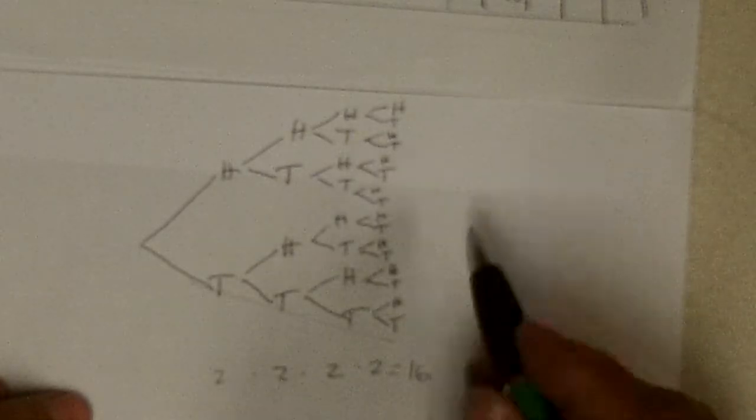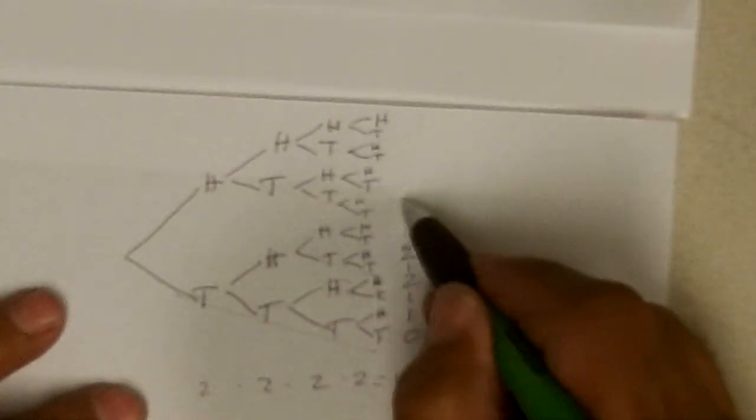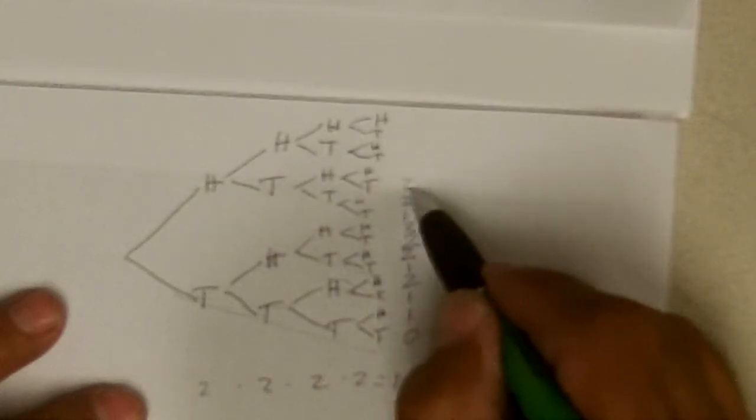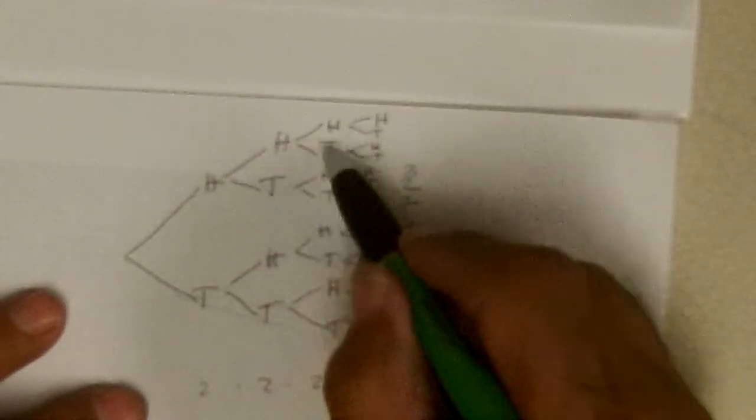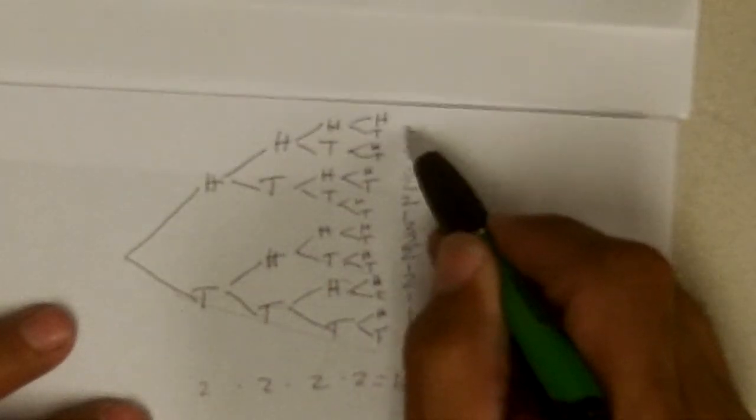1 head. Well, that has 1 head. That has 1 head. Let's go through here. This has no heads. This branch has 1 head. This branch has 1 head. This branch has 2 heads. This branch has tail, head, tail, tail, 1 head. This branch has tail, head, 2 heads. This has tail, head, tail, 2 heads. This has tail, head, 3 heads. And then we have head, tail, 1 head. Head, tail, head, 2. Head, tail, 2. Head, tail, head, 3. Head, head, tail, head, 3. Head, head, head, tail, and all 4 heads.